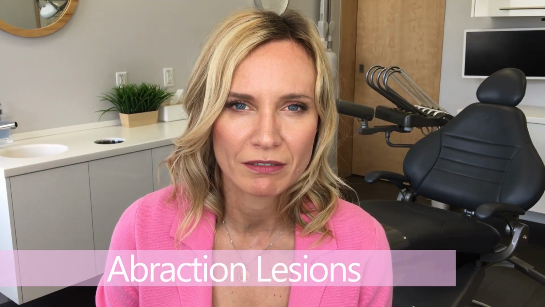Abfraction lesions. It doesn't really explain itself. A lesion, of course, is something bad. You've heard that before. It's a hole or a spot, an area. But an abfraction occurs when something is moving or flexing or bending. And what happens is there's a hole that gets formed at the gum line of teeth because they are flexing or bending. It happens often in people who have crowded teeth, or an area where there's a tooth missing and then the other teeth have fallen into the space. So you'll see that those teeth are more prone to this problem.